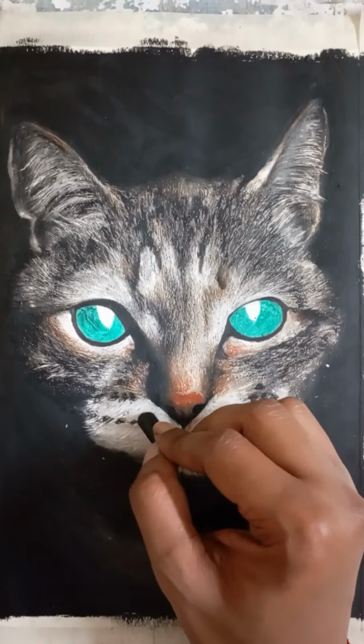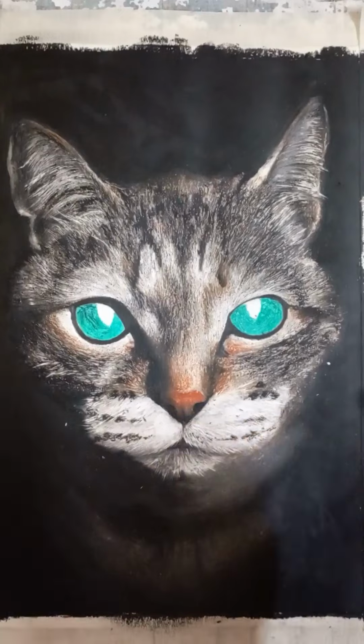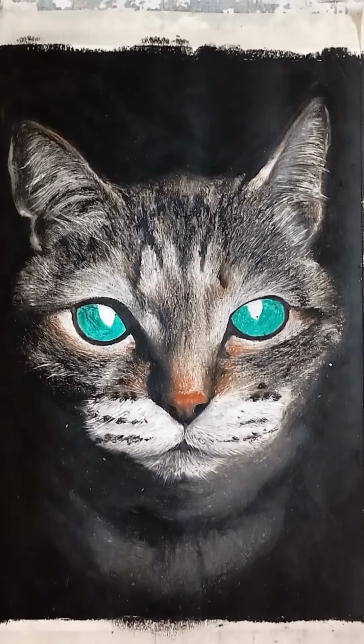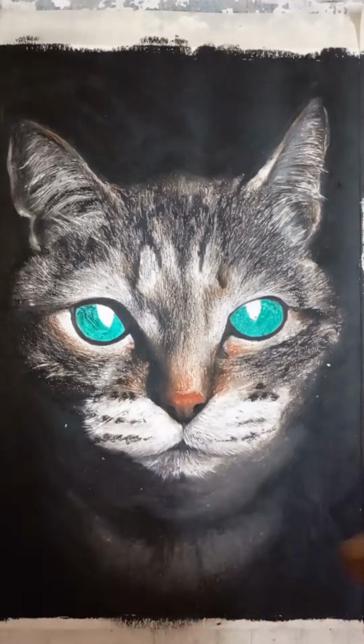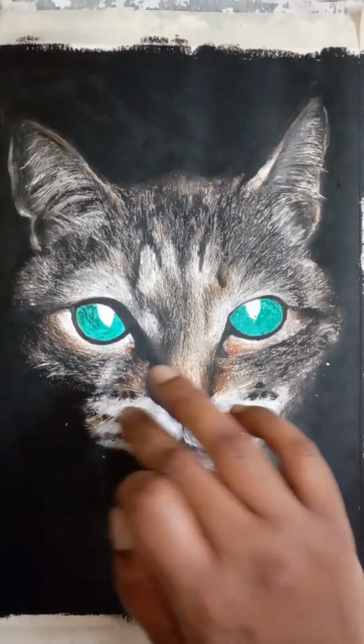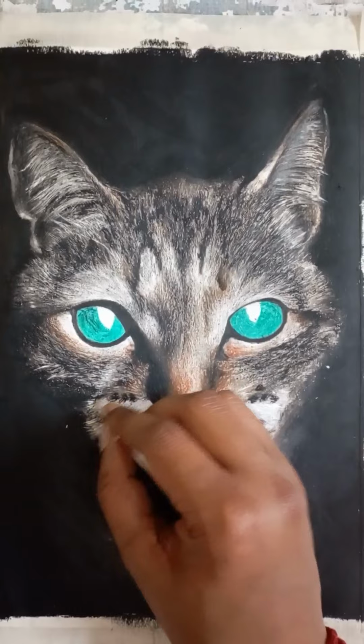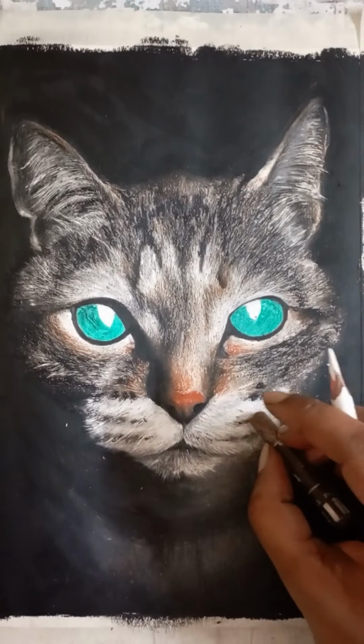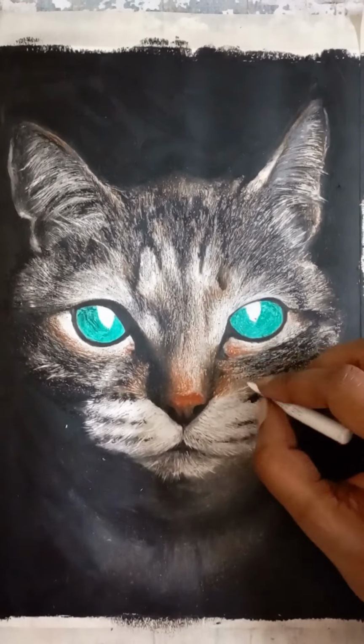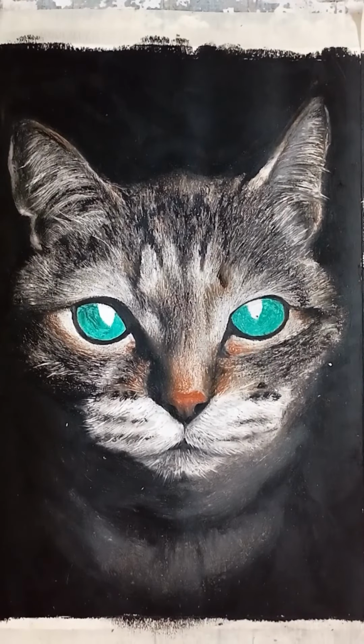You have to keep in mind the thickness of the furs, be it cat, dog, or any other animal. You have to keep these things in mind. These are very minute things, but when done correctly they give some brilliant effect.